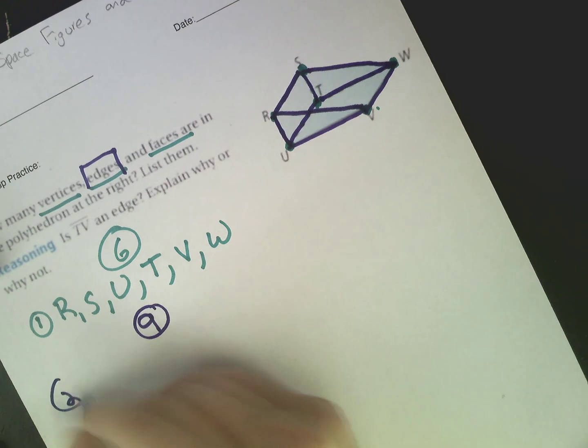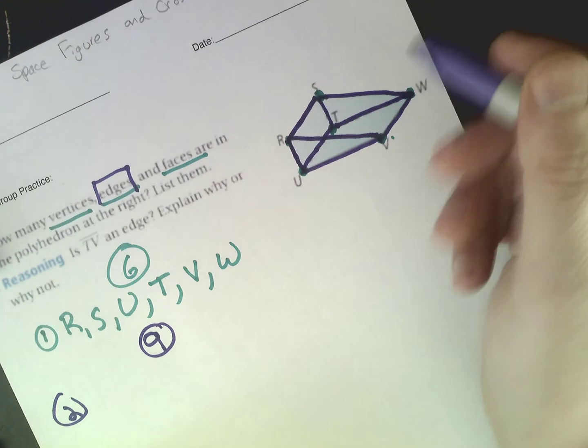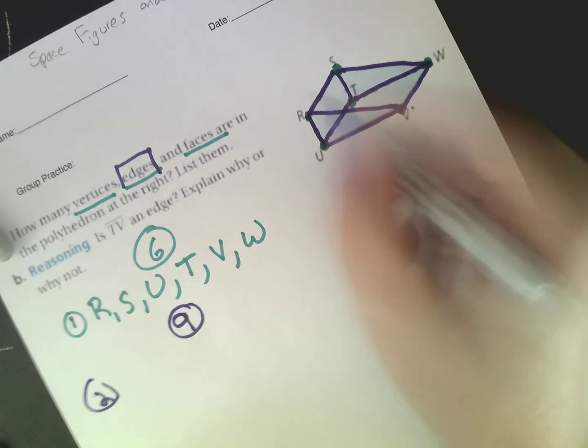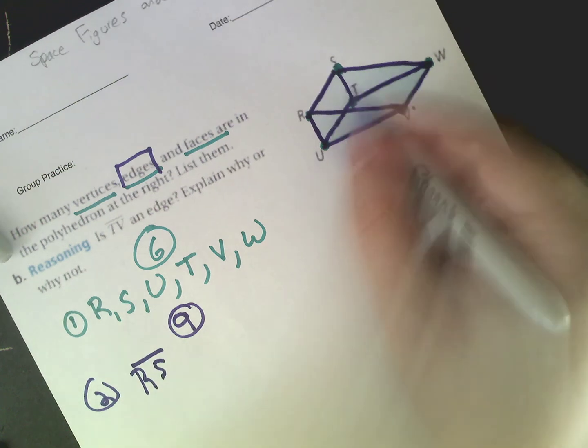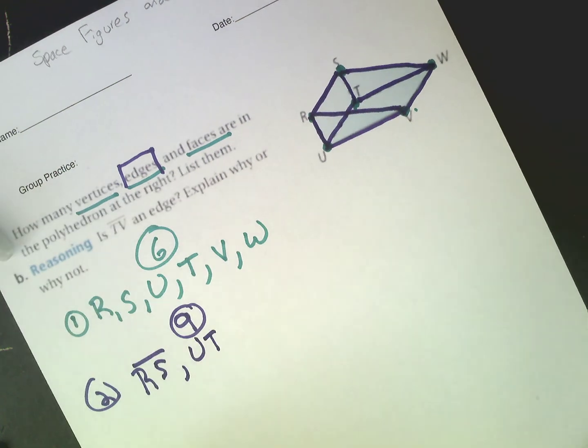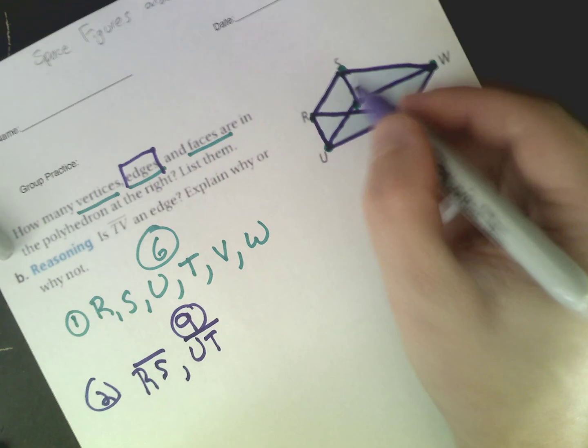I have to label these edges, since they are segments, so I have to label all of them. Here we go: RS, UT. I'm going to keep them in groups.